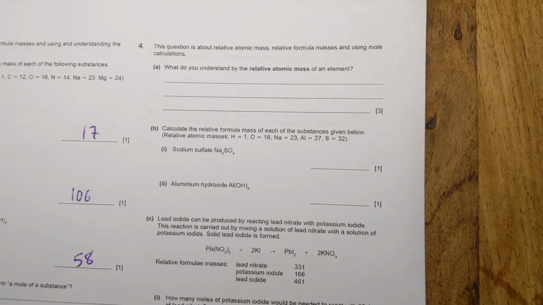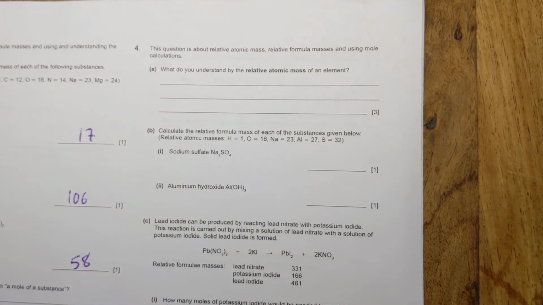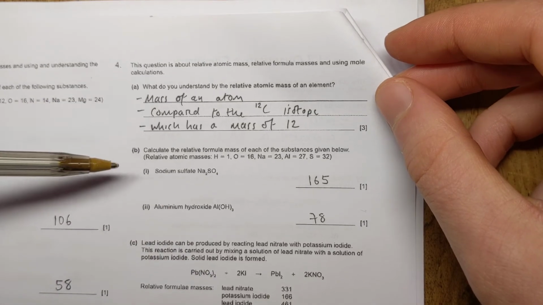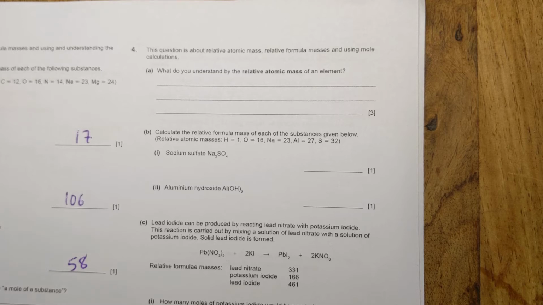Question 4 then. Very familiar start. It's a 3-mark definition. What's meant by the relative atomic mass of an element? Same one we always have. Mass of an atom compared to the carbon-12 isotope, which is a mass of exactly 12. 3 marks for that.